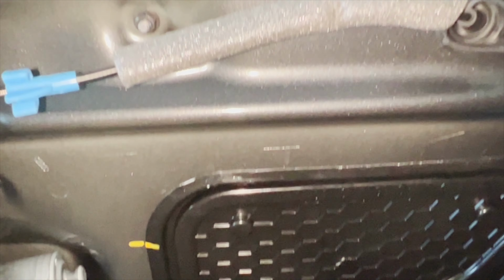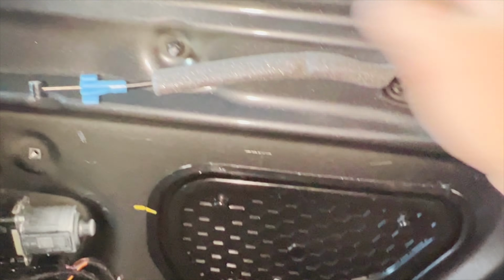Okay guys, I just wanted to explain a few things to you before we continue. So with that removed, when you take this out, you lift up. So you see, this is where the clips that I was talking about are. When the door goes in, they go like this, so you just have to pull it out. Okay, so there's 1, 2, 3, 4, 5, 6, and 7.